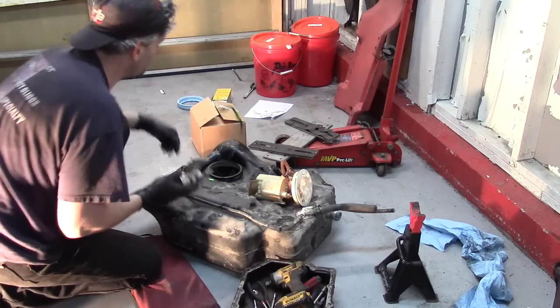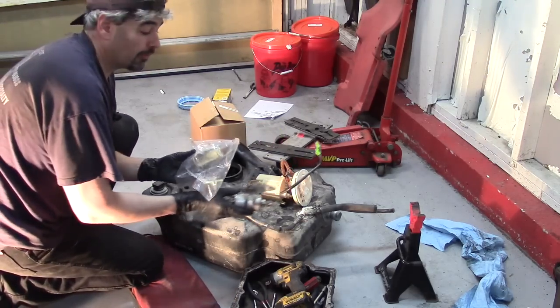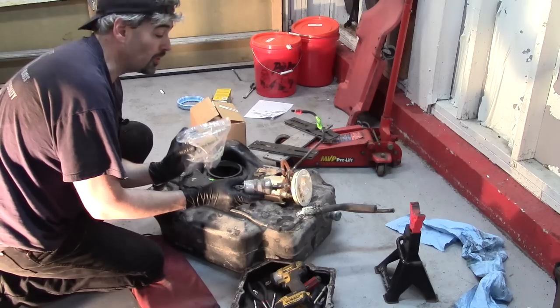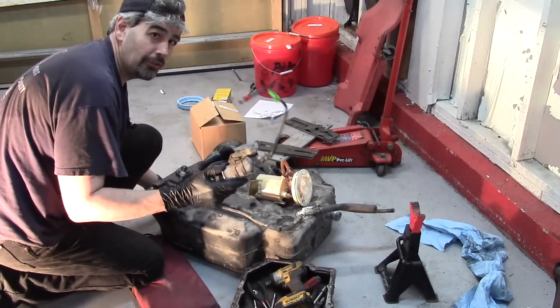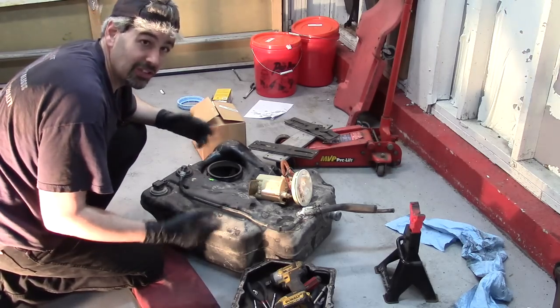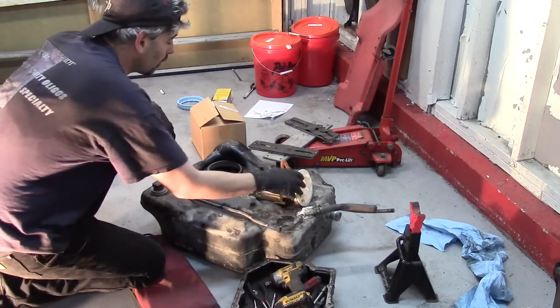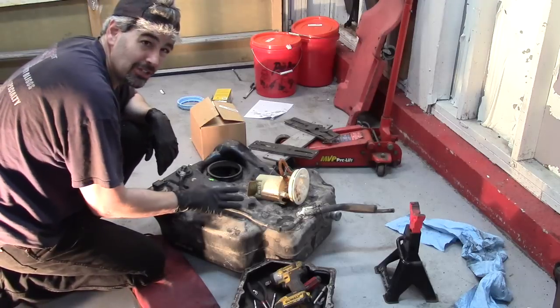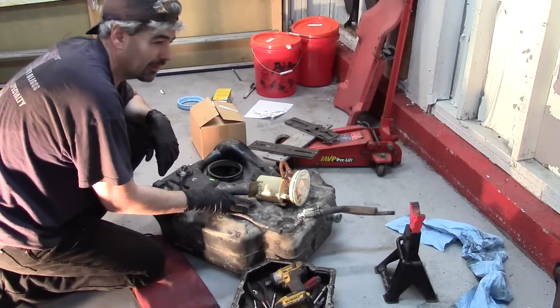And then another really important thing, anytime I do a fuel pump, I always replace with a new fuel filter. Again, a clogged fuel filter makes the pump have to work harder, more likely to have to replace it because of it being strained. So those are just some tips to make sure that you only do this job once every very, very long time.